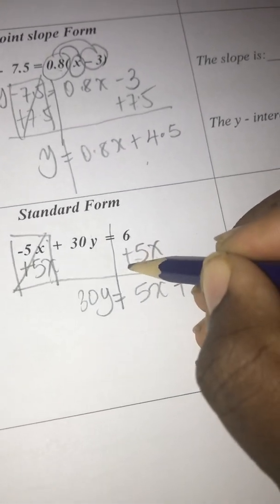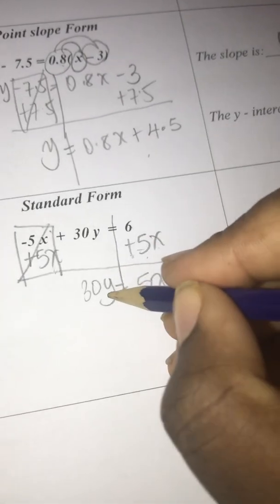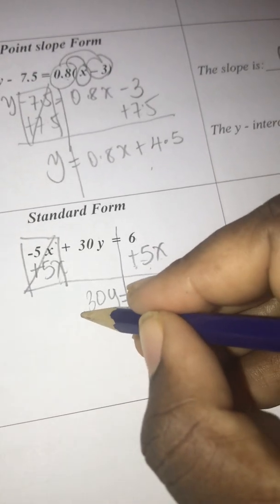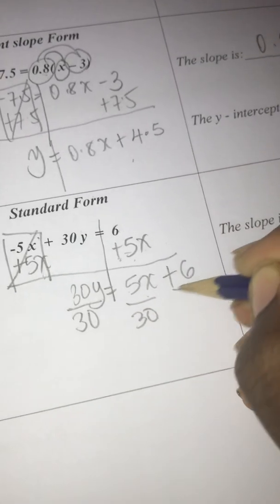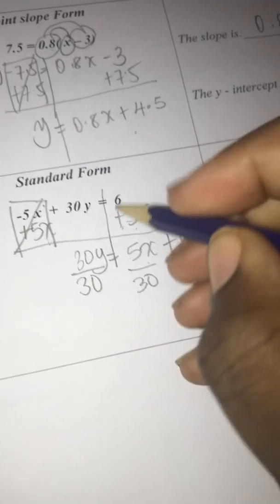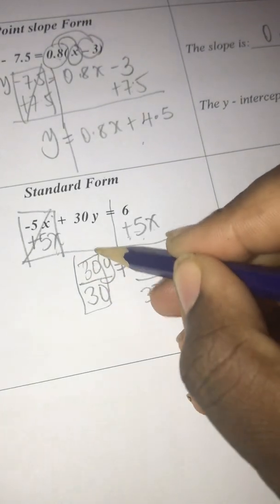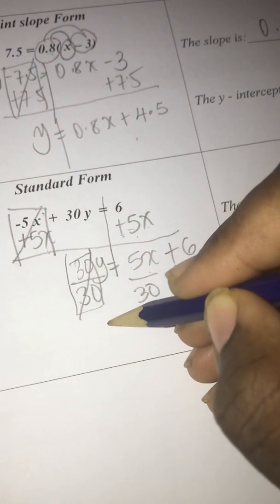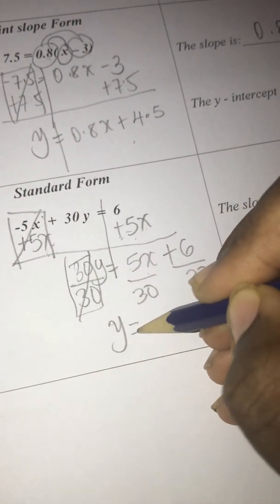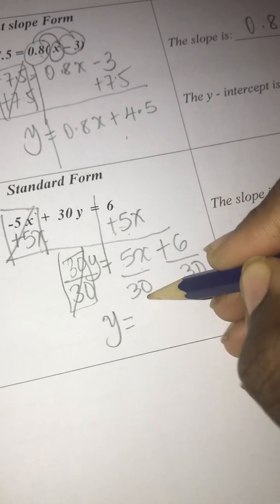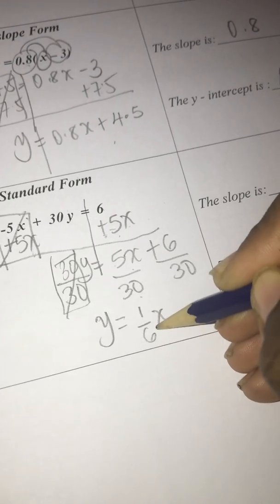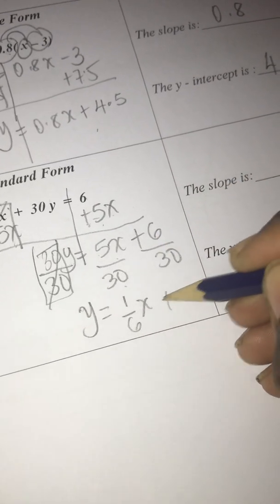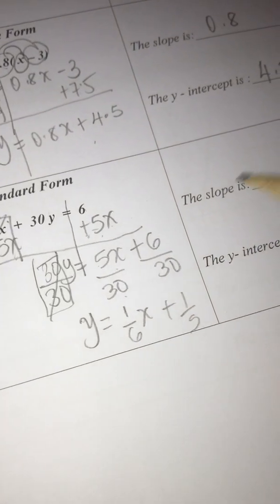This 5x is positive, so that's why you wrote it there. Y is still not by itself, so you divide everybody by 30. So this goes away. 30 divided by 30 is 1, so 1 times y is y. 5 over 30, if you simplify, you should get 1 over 6x. And 6 over 30 you should get 1 over 5.